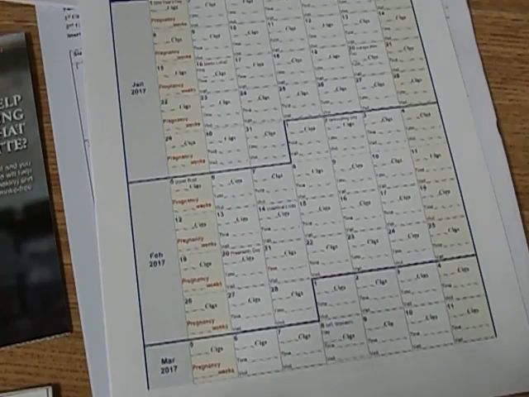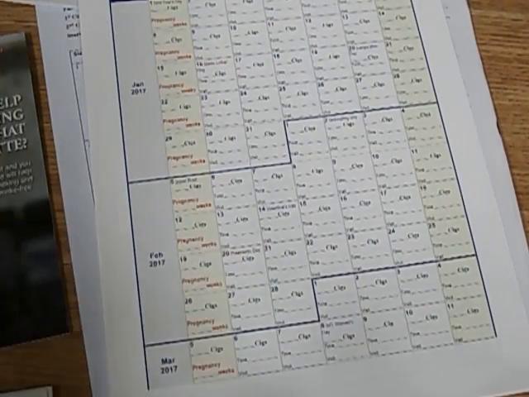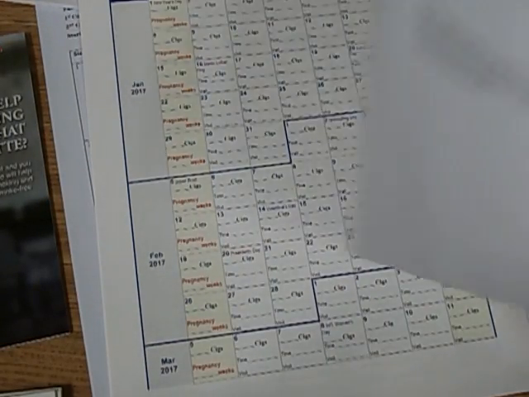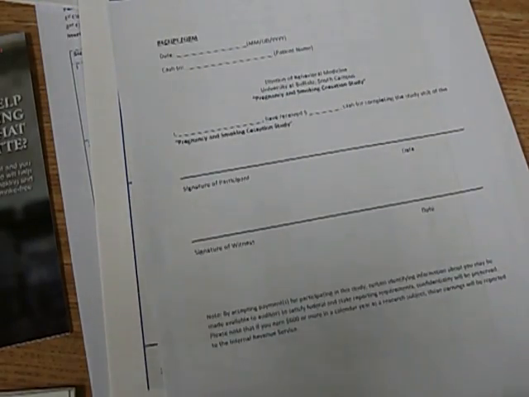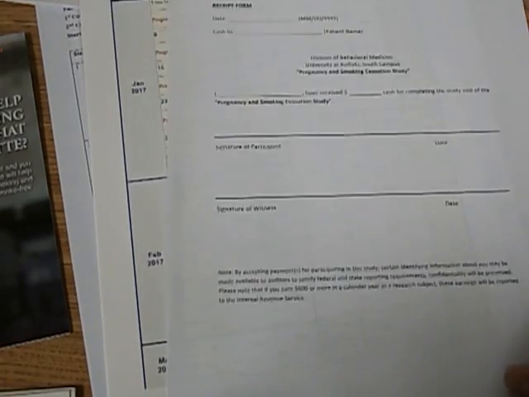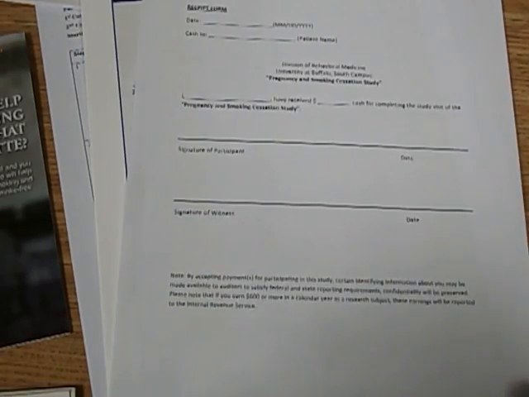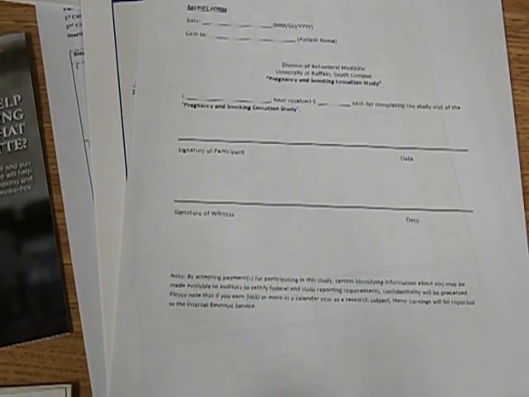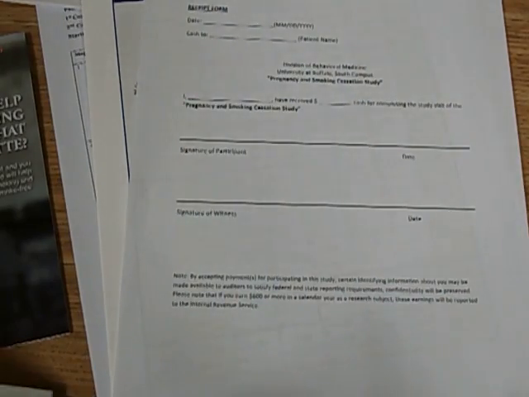Other than that, remember to give them the incentives. I mean, the compensation. The compensation for the initial intervention is $30. Like usual, fill out the receipt. Check them out. Fill out the receipt. Other than that, that is the end of the initial intervention.